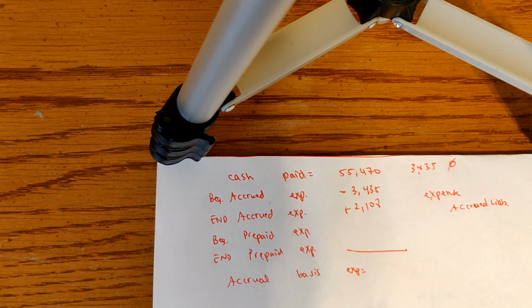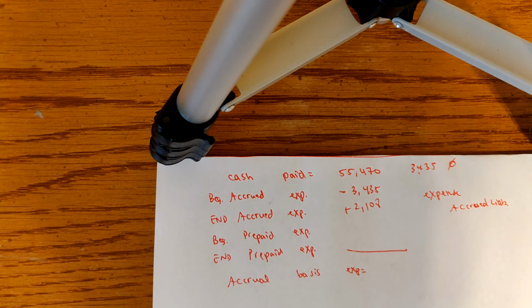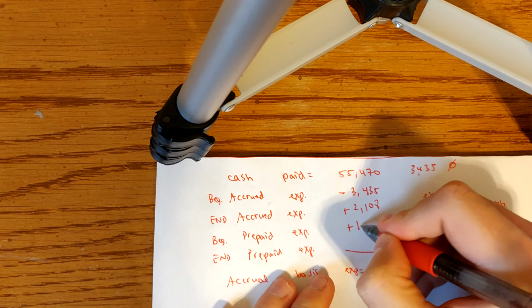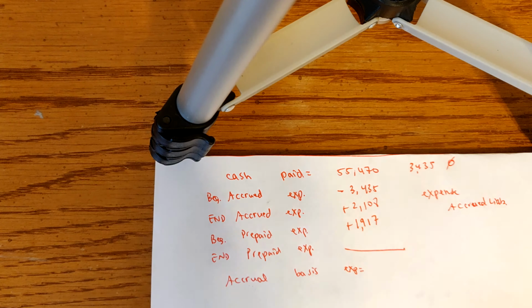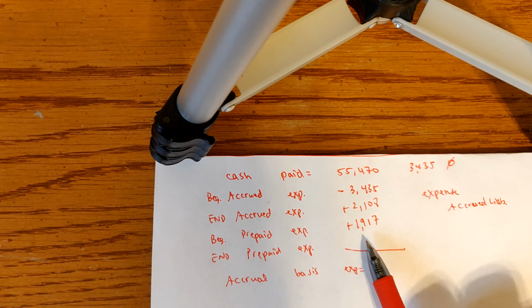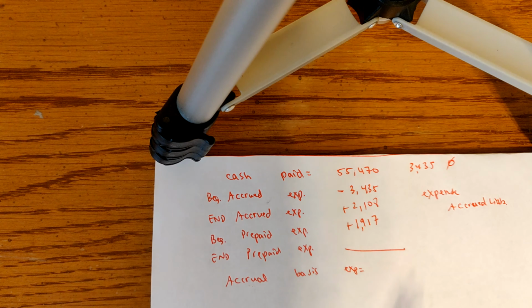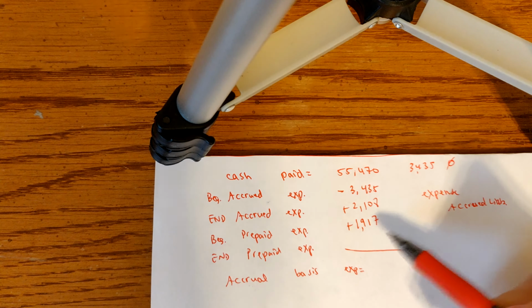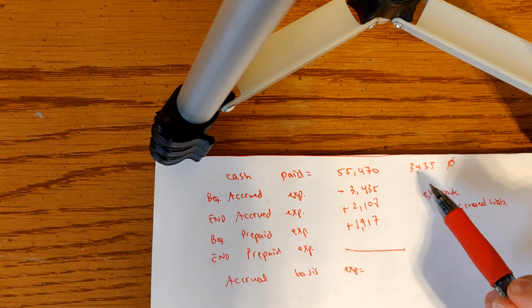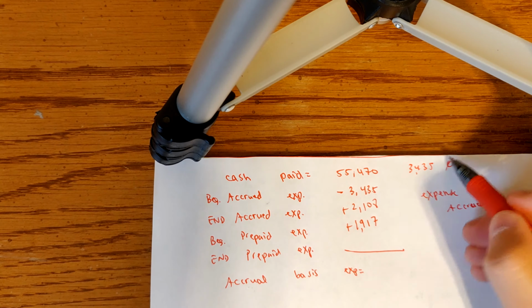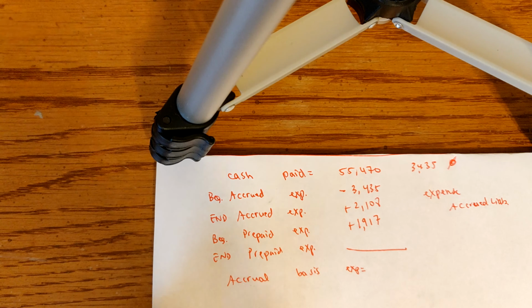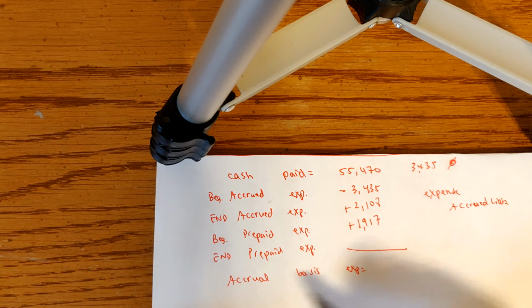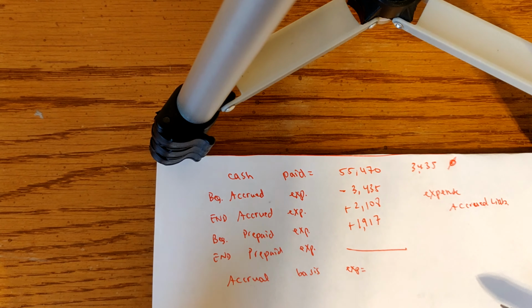Then the last two, beginning prepaid expense, we have to add that, okay? And that makes sense because we paid the cash in the prior period, right? And so that means there would be no cash from this period. For this period, there would be 0 in the cash paid, but we want to record this as an expense because we're using it up in the current period.